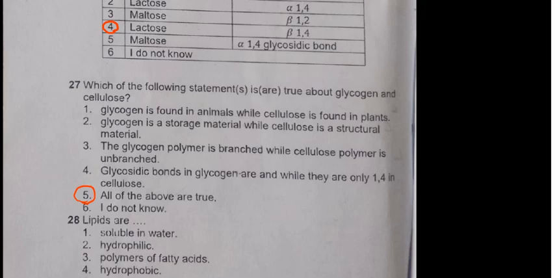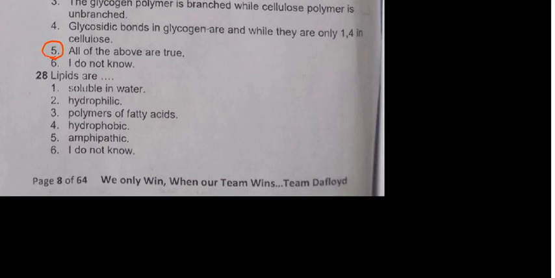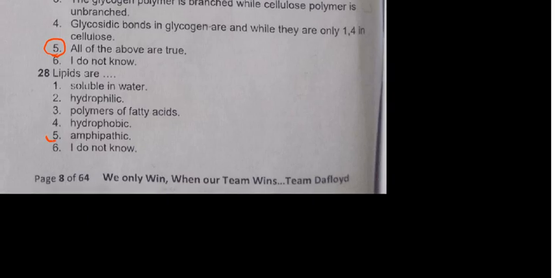So 28, you have lipids are dash. Lipids are soluble in water? This is not true. They are partially soluble. Hydrophilic? This is not true. They have a hydrophilic part and a hydrophobic part, so this is not entirely true. Then polymers of fatty acids. Lipids are not polymers. This is not true. So amphipathic is the correct answer here, since we have a portion that is hydrophilic and a portion that is hydrophobic. So 5 is the correct answer.